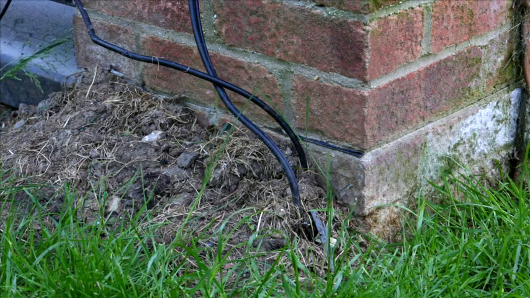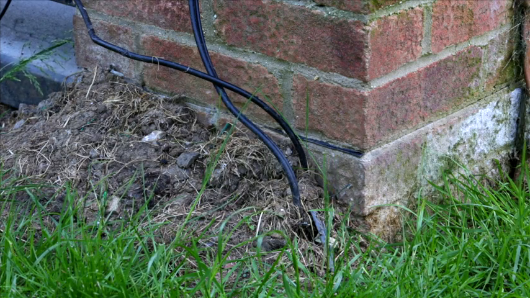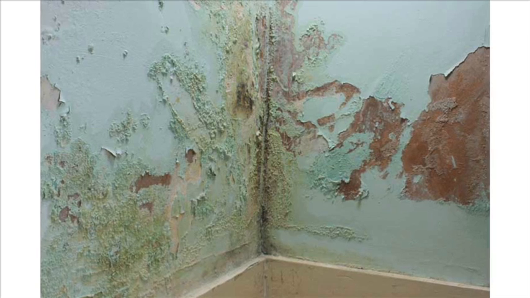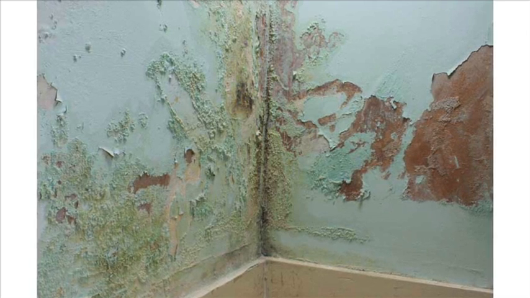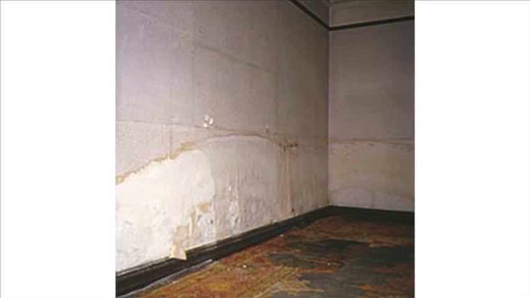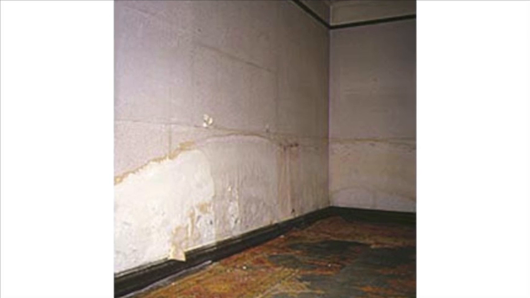Or the worst case scenario for damp is rising damp, where there is a damp-proof course in the property at ground level which stops the moisture coming up from the ground into the property. Sometimes that gets bridged by putting a patio against it or putting plants and soil against it. If it gets breached, then the water can go above the damp-proof course and come into the house.